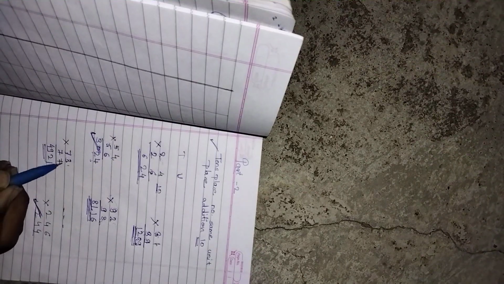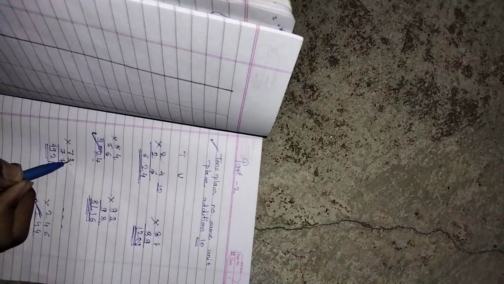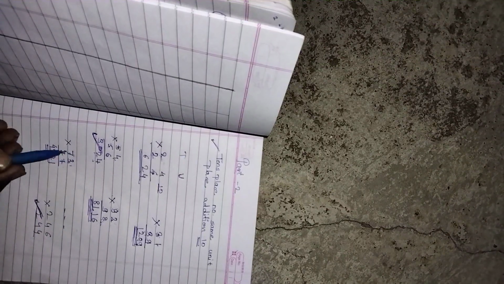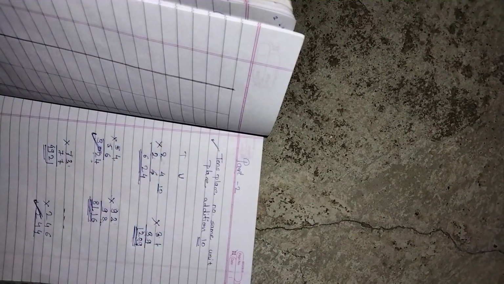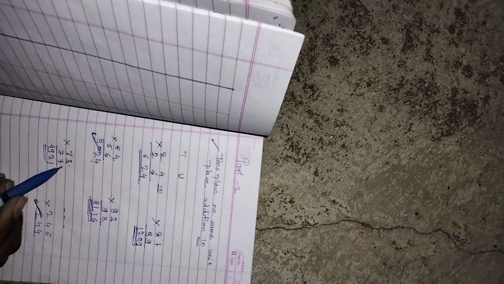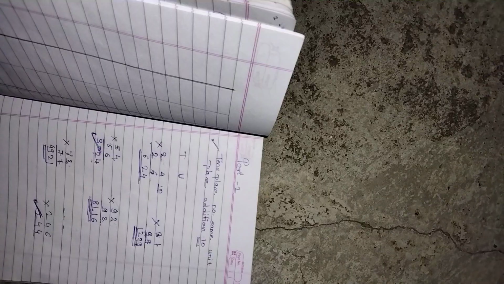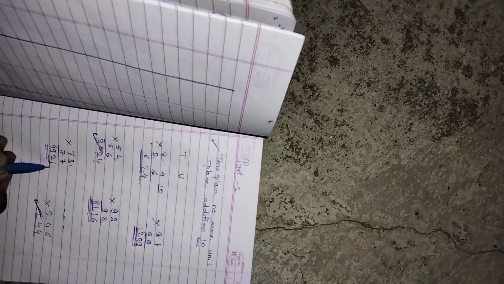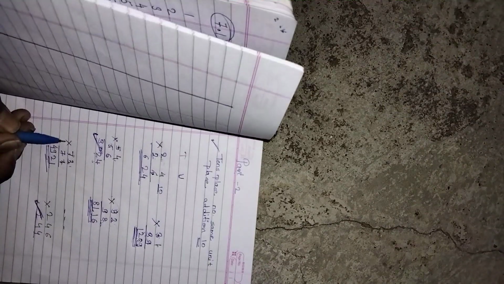Next question: 7 plus 3 is 10, and the tens digit 7 is the same. So 3 7s, or 7 3s, are 21. We write 21.